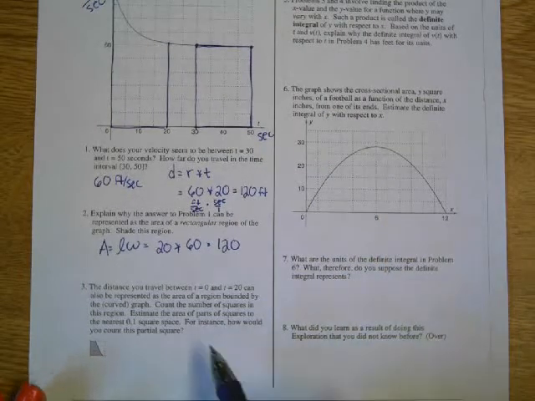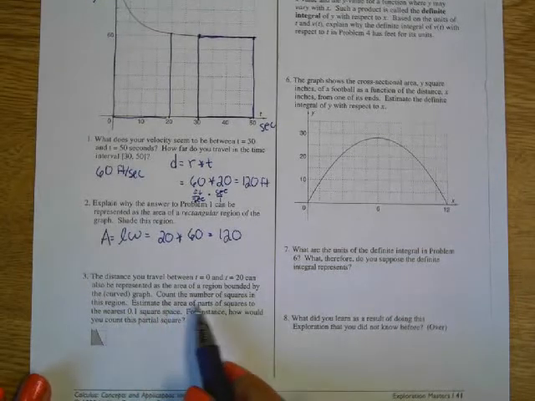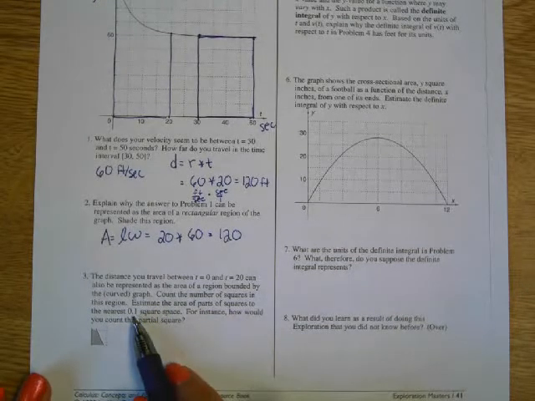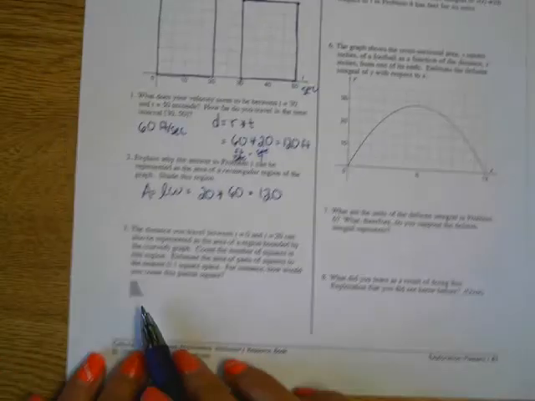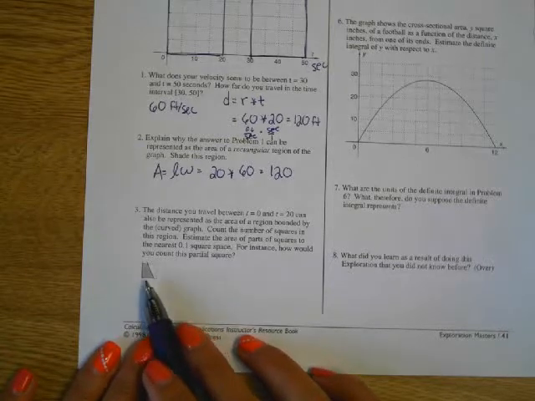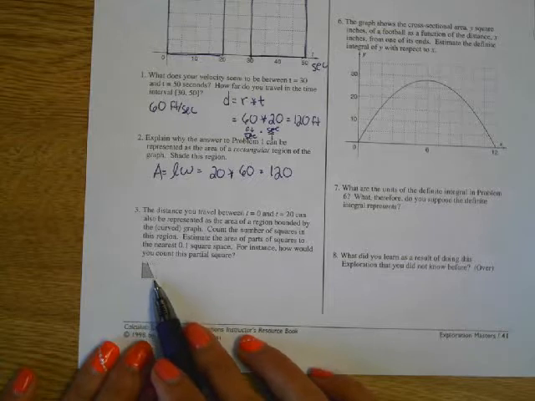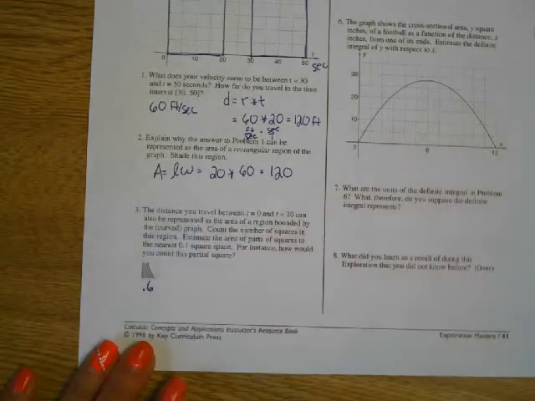So what we're going to do is count the number of squares in this region. We're going to estimate the area of parts of squares to the nearest 0.1. So for instance, how would you count this square? So what part of this square is shaded to the nearest tenth? So if I was to estimate this, it definitely looks like it's over half. I would guess it to be about 0.6. 6/10 of that is shaded.